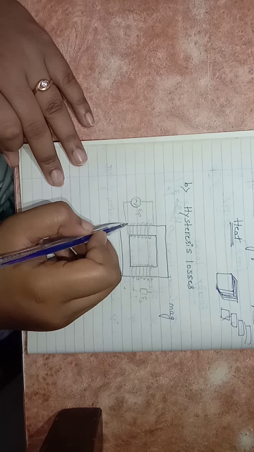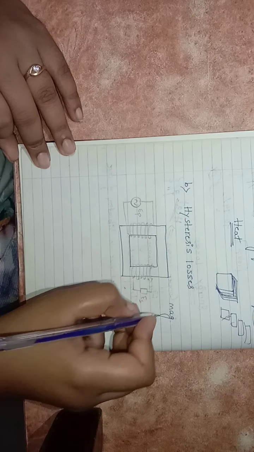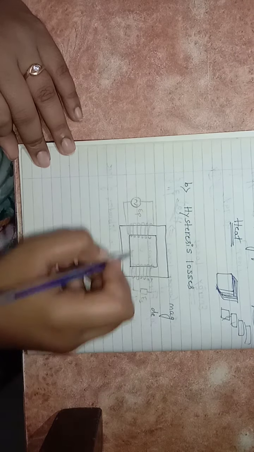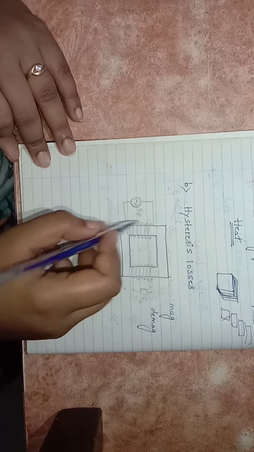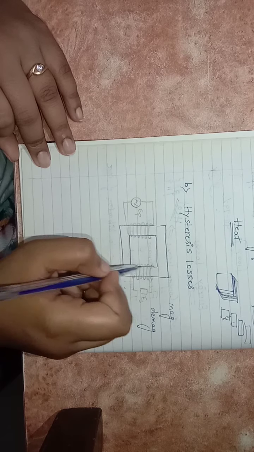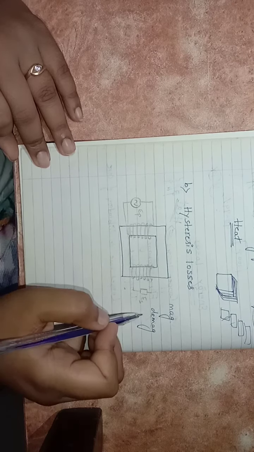If there is no flow of current in the coil, that iron core will demagnetize. This process takes place continuously. If current flows, the iron core starts magnetizing. If there is no current flow, the iron core starts demagnetizing.